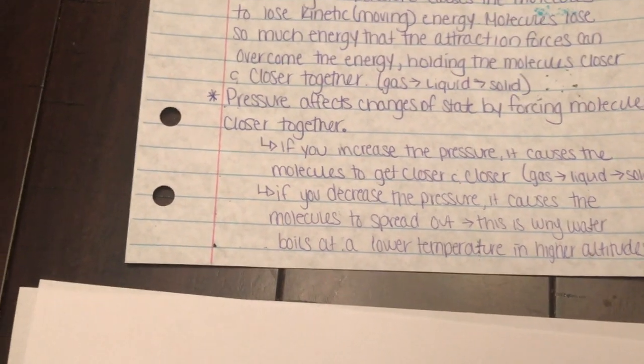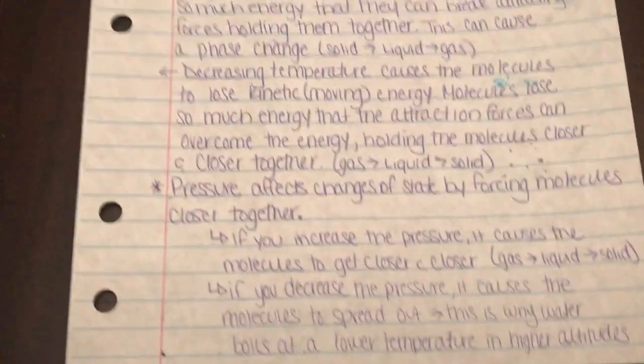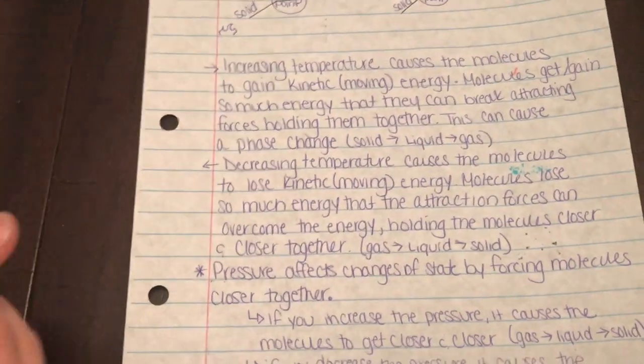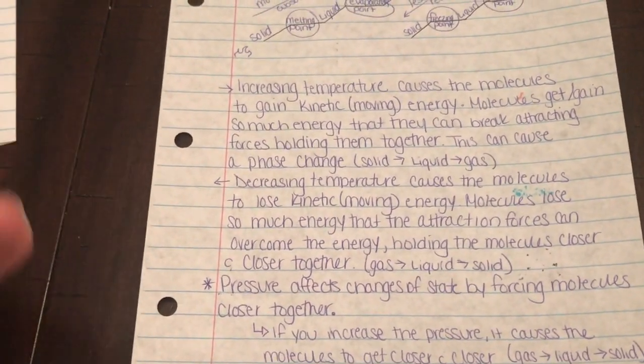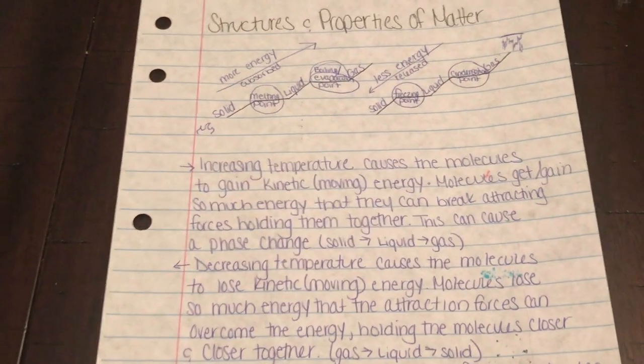So it takes a lower temperature to boil at higher altitudes. So that's pretty much the basics of how temperature and pressure can affect how the different states of matter are changed.